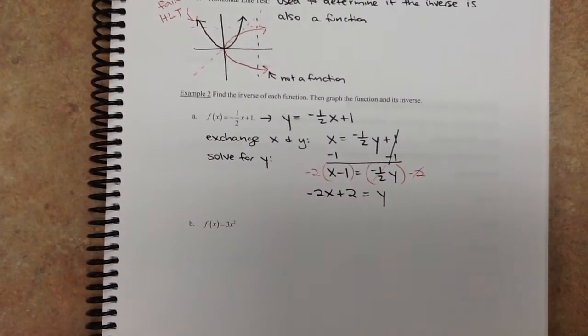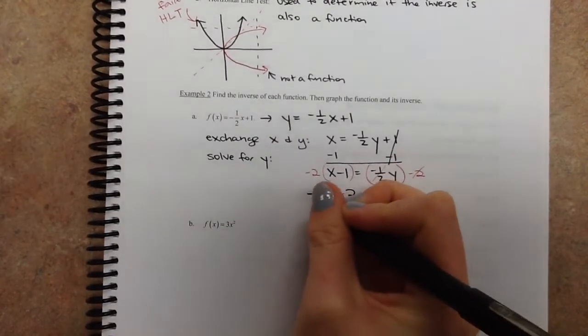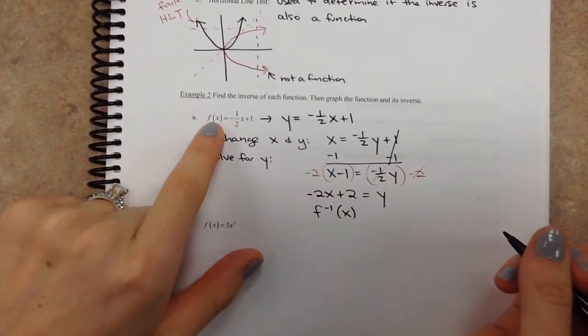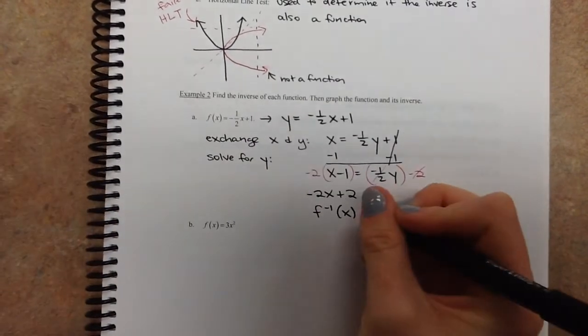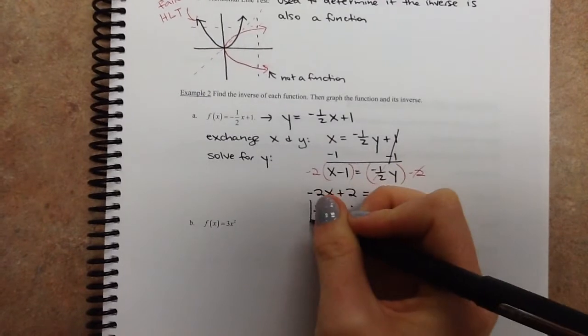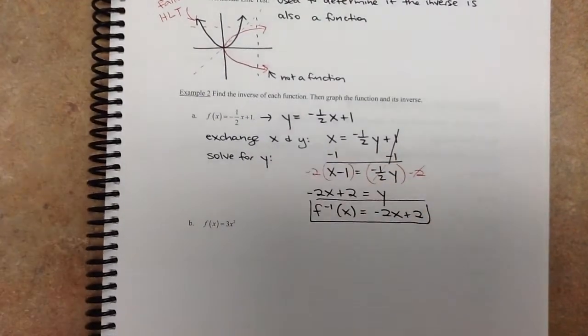So that's my inverse. The way I want to write it is with this notation. You write f inverse of x. So really similar to this notation, just throw in the little negative 1 for the inverse. Okay, so that's my inverse function.